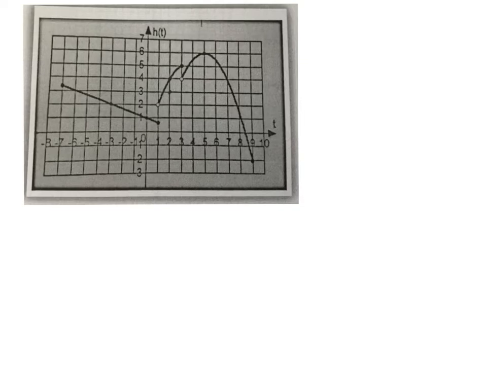I just want you to take note of the title. It says a great test-like problem. Hint, hint, wink, wink. Something like this is probably going to show up on your test. So I've taken a picture of the graph on page 45, and we're just going to go through and answer the questions.